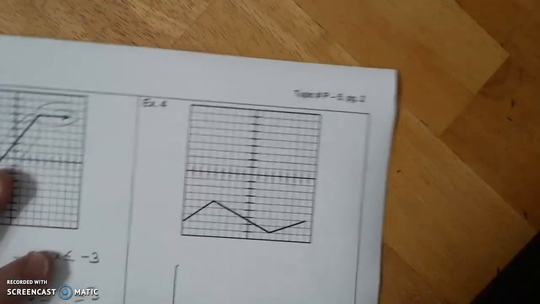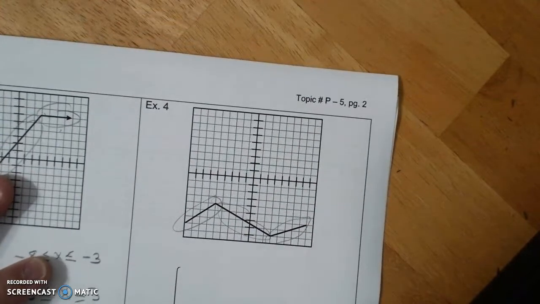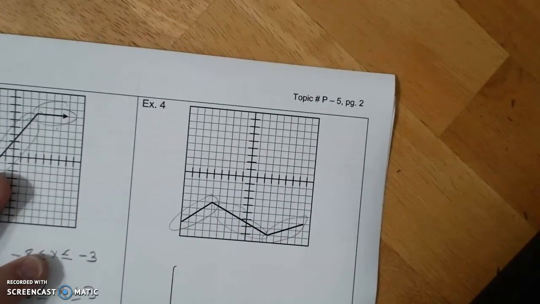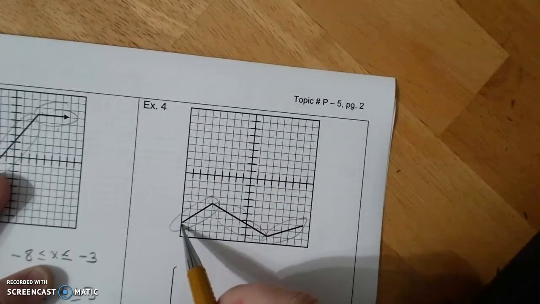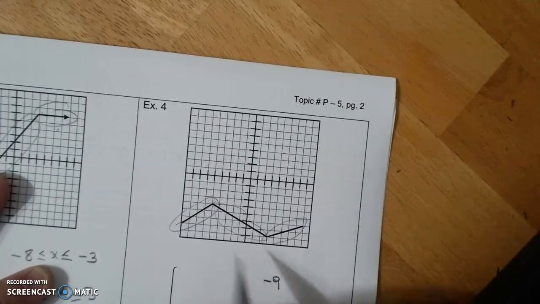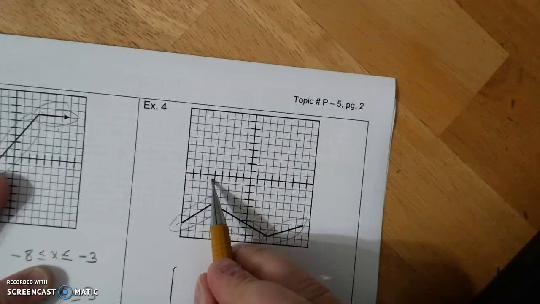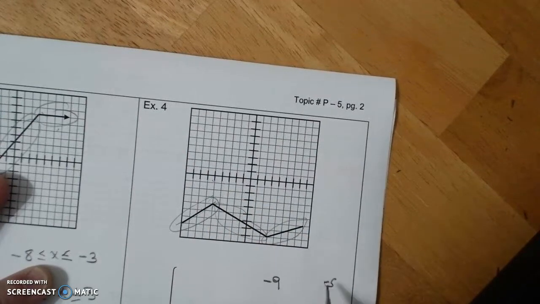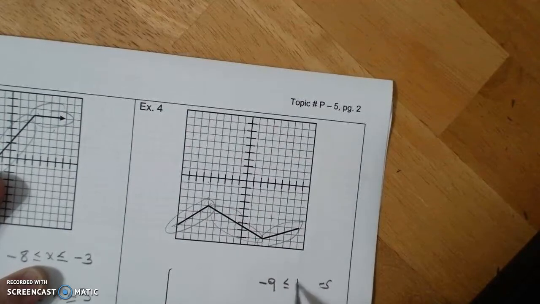Okay, next one. A piece, a piece, a piece. So this one goes from negative 9 to negative 5. It has closed dots.